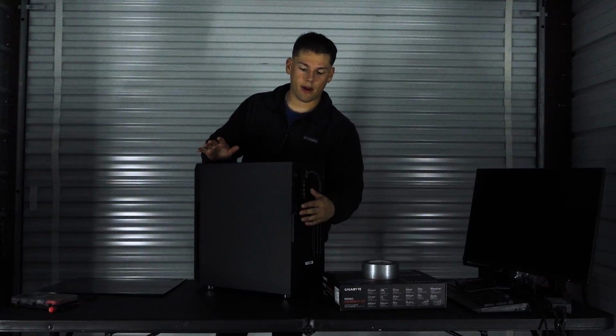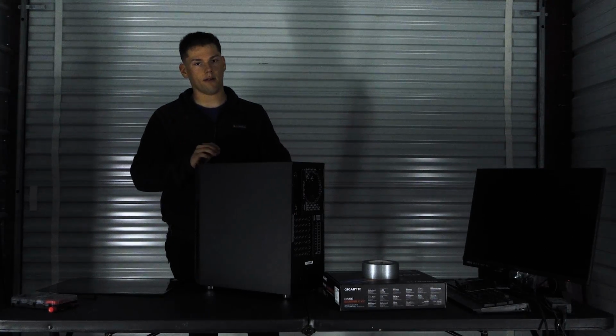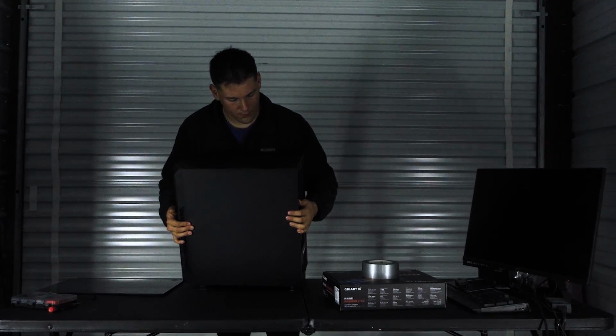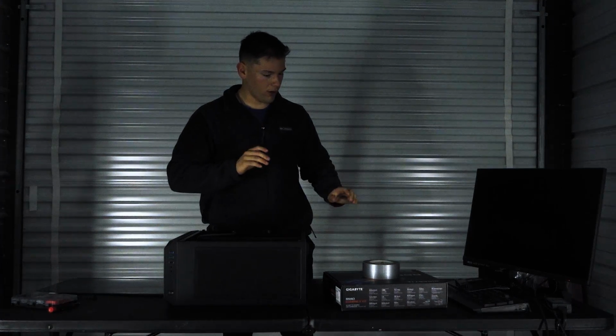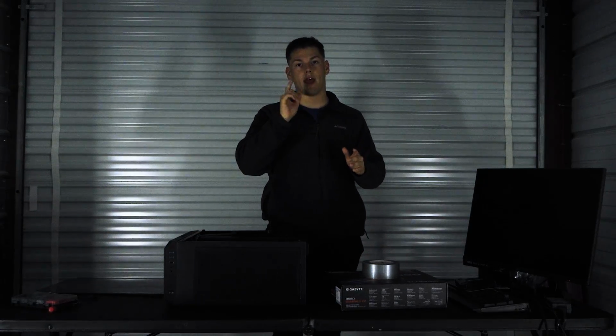Boom, you see how the back panel slides on, no problem. It should be like that, it shouldn't be too clustered, and it shouldn't be popping off. Next, what we're gonna do is we're just gonna lay it flat like so. We're gonna get the GPU out, and then we're gonna set it in there. I'm gonna show you exactly what you need to do for that next.